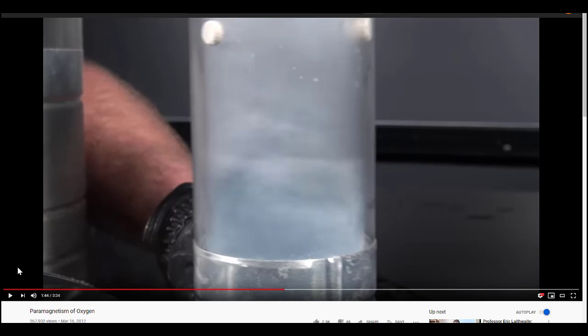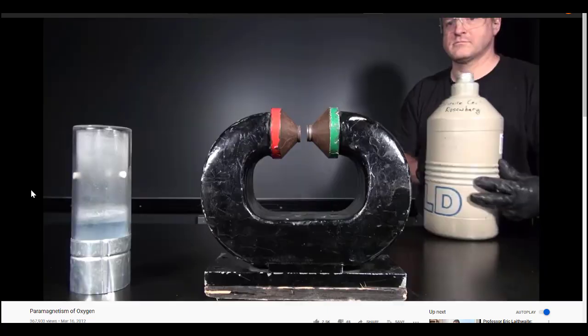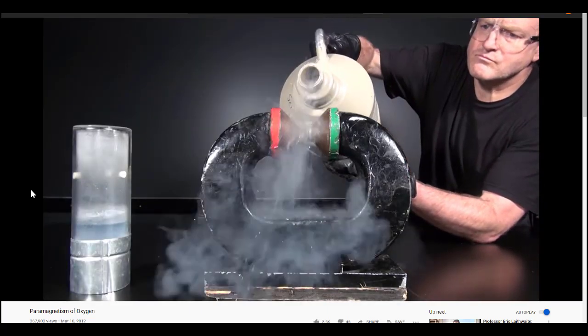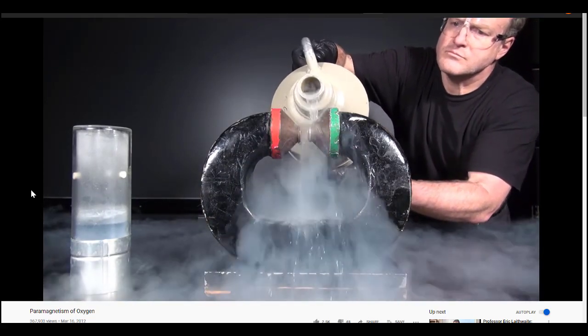So in this video, this demonstrator has a dewar, which is essentially a thermos, full of liquid oxygen. That's that blue sort of liquid. And what he's going to do is pour it between two poles of a big permanent magnet. And he's going to do the same thing with liquid nitrogen. And you are going to observe what the difference is when you do that. So that's liquid oxygen. There's the big magnet. This is nitrogen. So he's pouring liquid nitrogen between the poles.